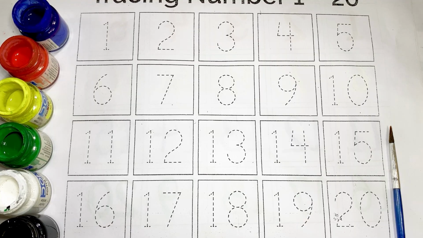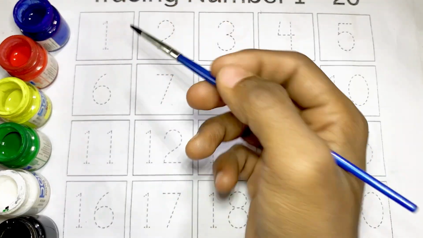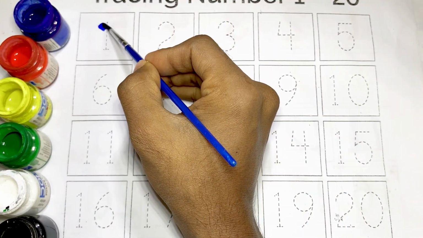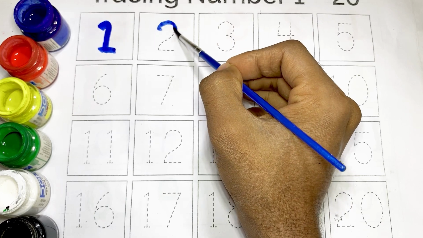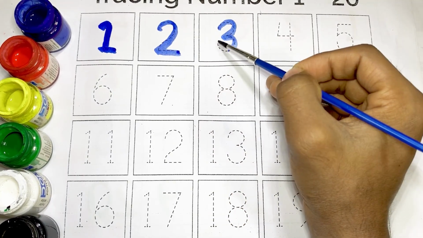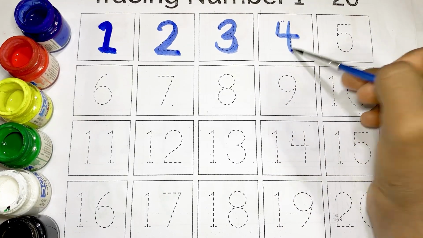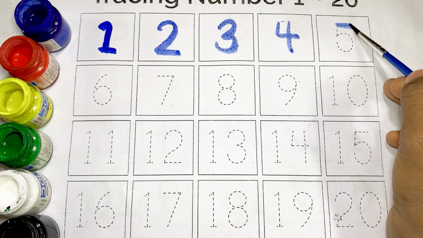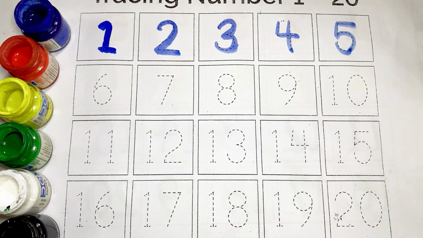Kids, now you draw numbers. And first you draw 1 and use blue color. 2, 3, 4, 5.